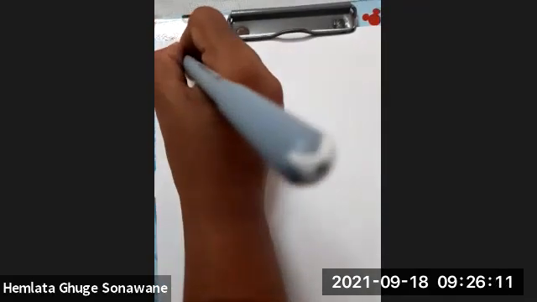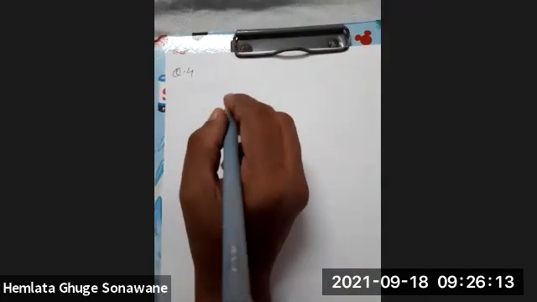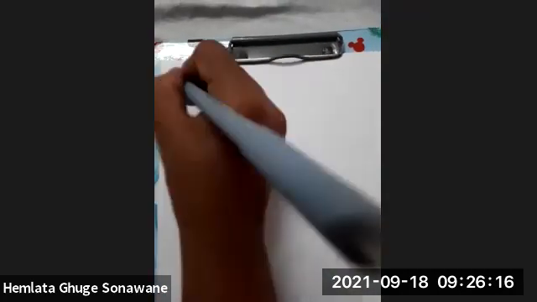We'll move towards question number 4 of practice set 4.3. Question 4 is: solve the following equations.